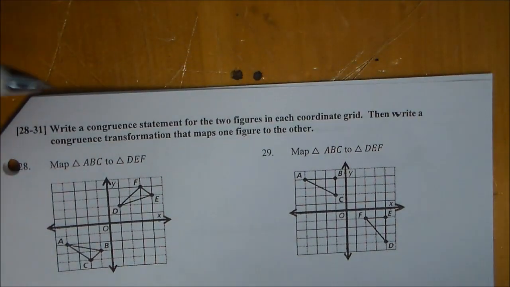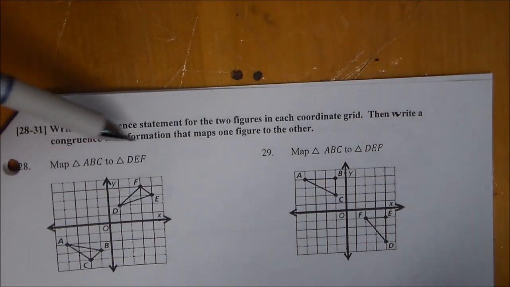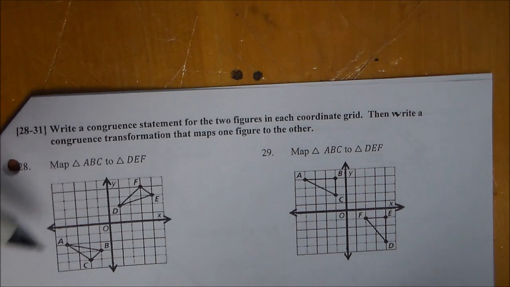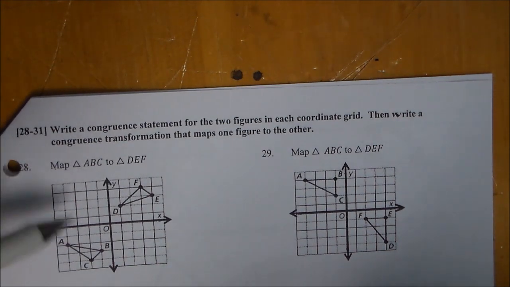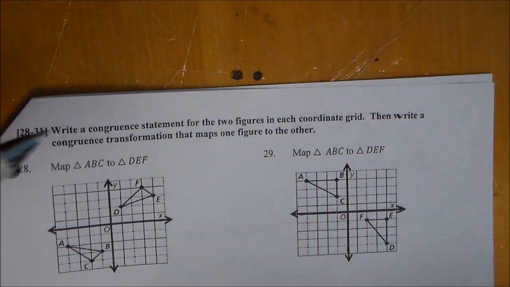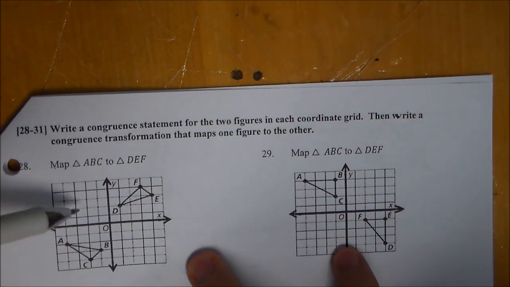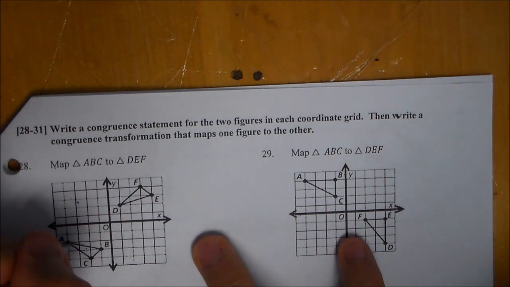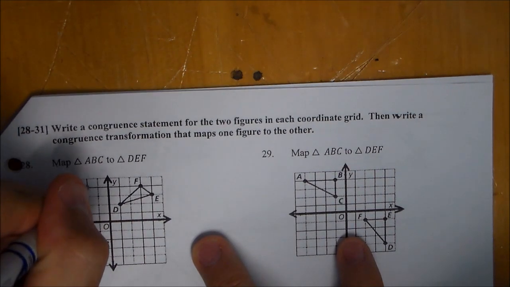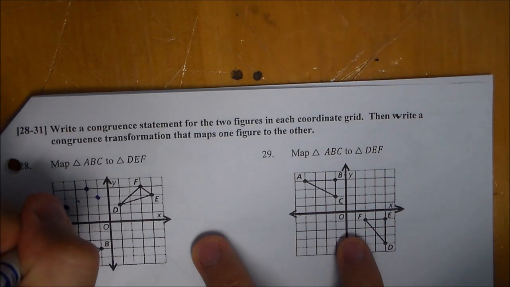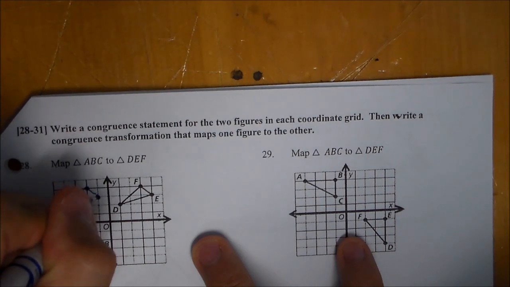For number 28, we need to write a congruent statement for the two figures, then write a transformation that maps one to the other. So we're going from ABC to DEF. So for this one, there's always a couple ways we could do it, but I first see that I could reflect across the x-axis. So I'd go up 2 here, up 4, and up 3. Draw the dotted line here.